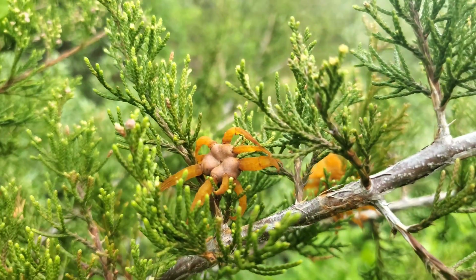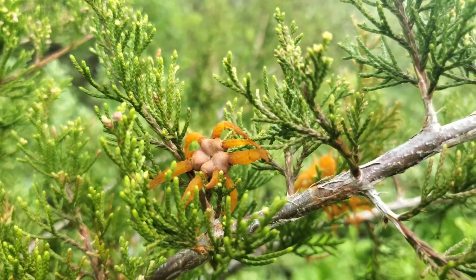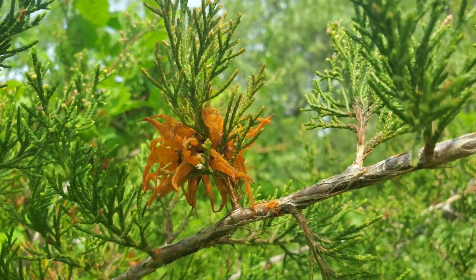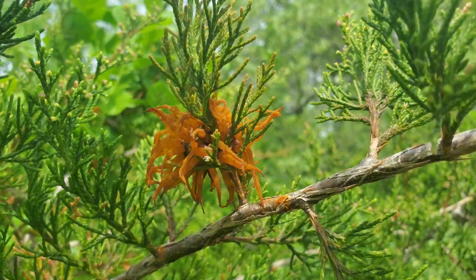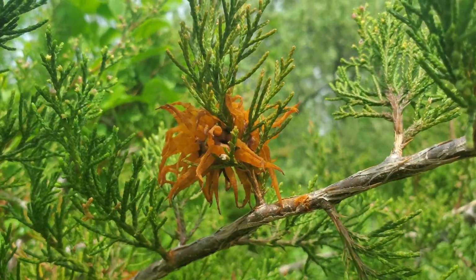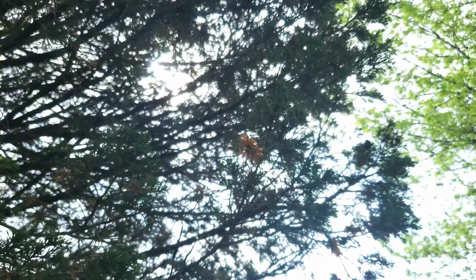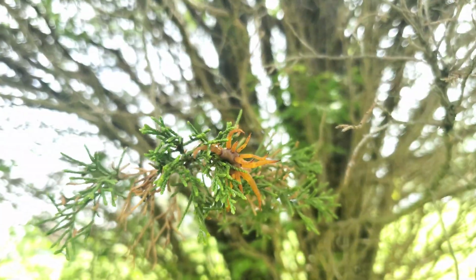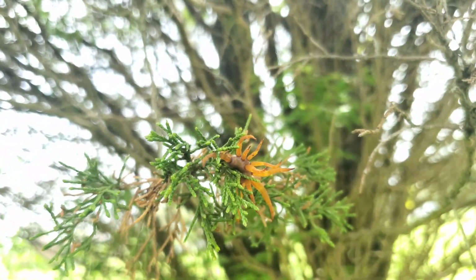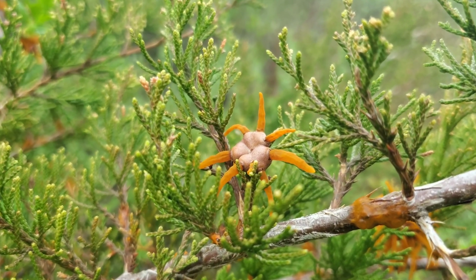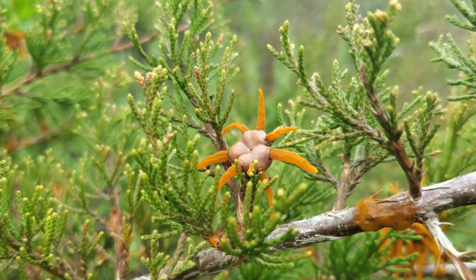It's easy to overlook, but what you're seeing when these orange horns erupt after a rain isn't just a weird plant growth. It's a moment in a complex dance between fungi, trees, time, and wind. Juniper apple rust rarely causes serious damage to either tree, but it's a vivid reminder of how connected things really are. One fungus, two trees, and a strategy built on patience and precision.